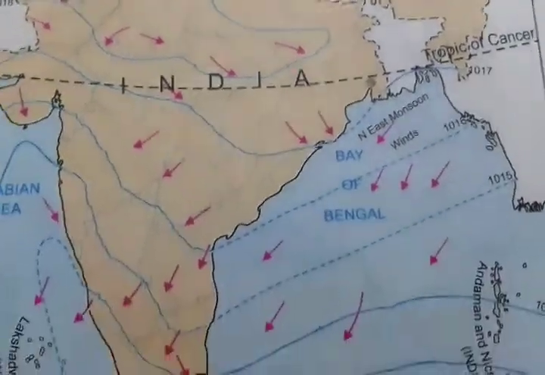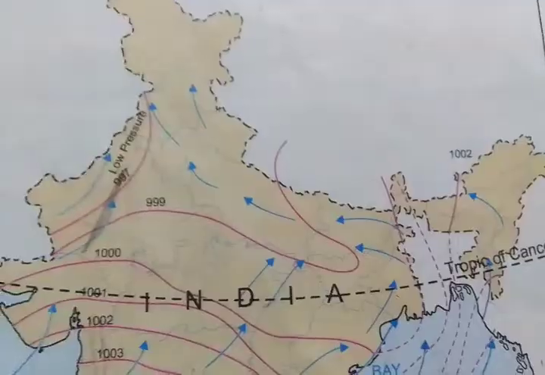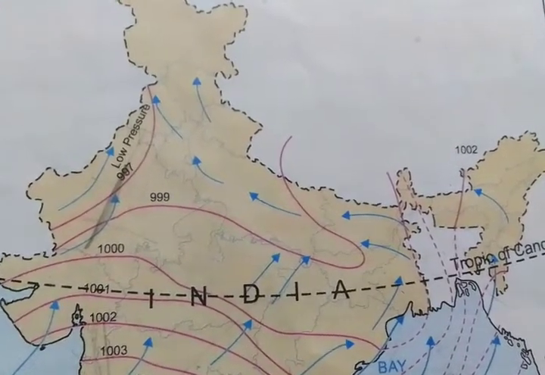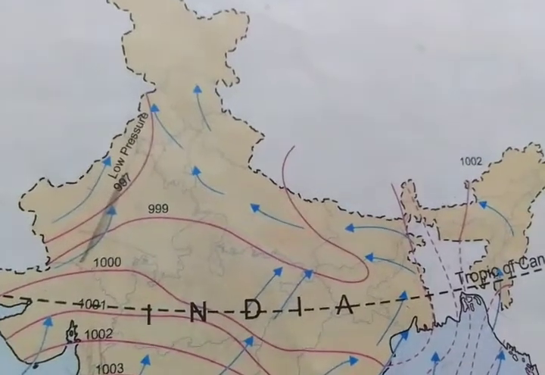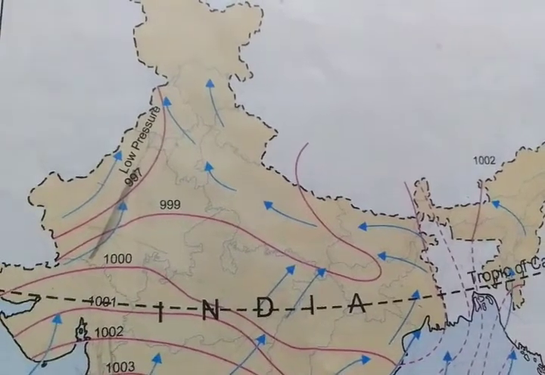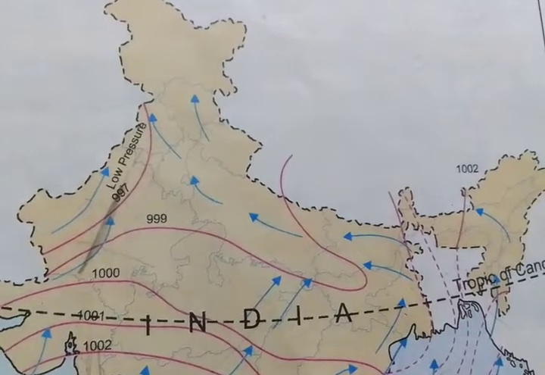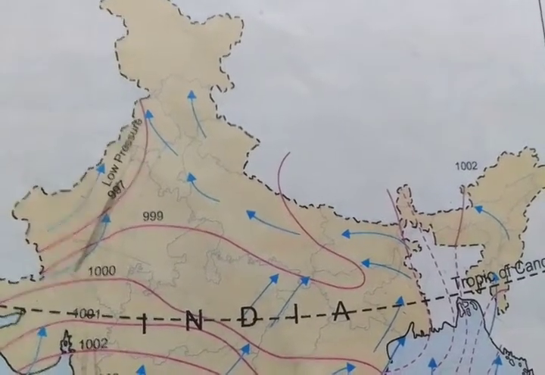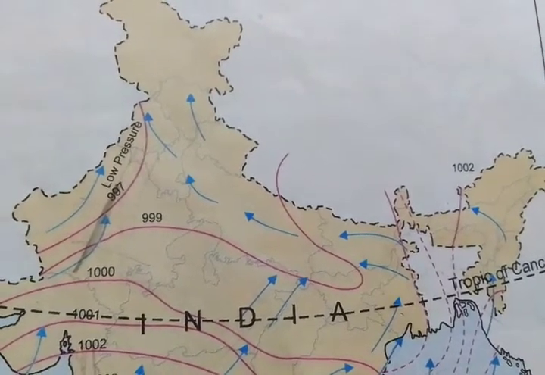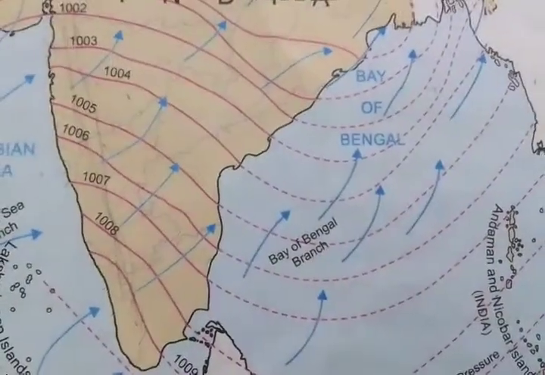Next is hot weather or summer season. Hot weather or summer season in India lasts from March to May. Temperatures are high throughout the country. The average temperature during this season is about 30 to 40 degrees centigrade. April is the hottest month in western and southern regions of India, while May is the hottest month in the northern regions of India. The Deccan Plateau is comparatively cooler due to its altitude and influence of the sea.